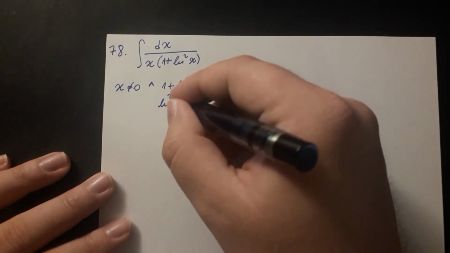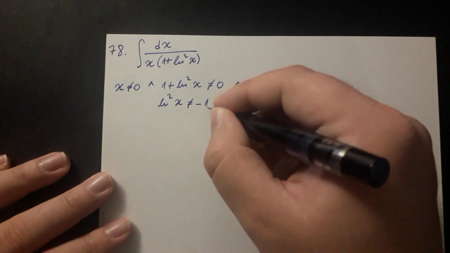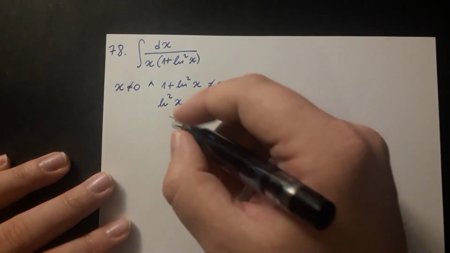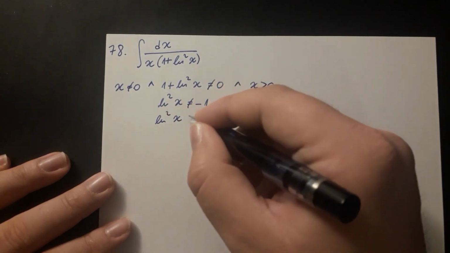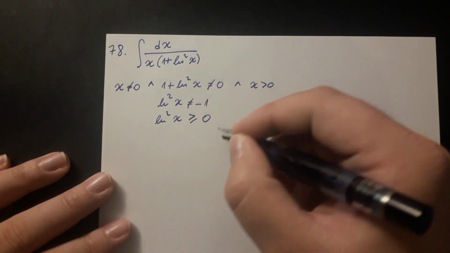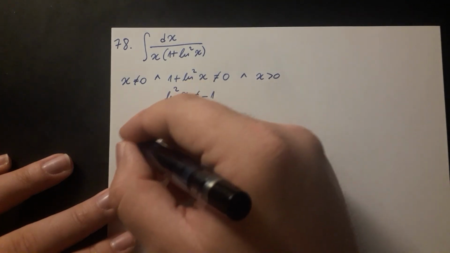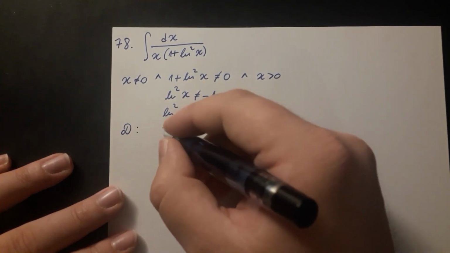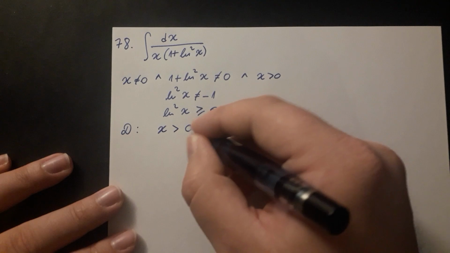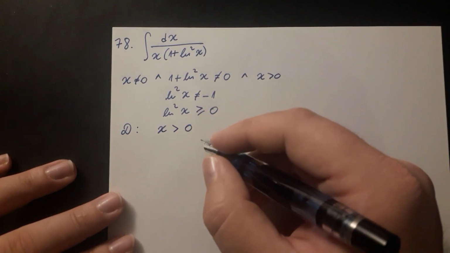So ln squared of x has to be different than negative 1, and ln squared of x is larger or equal to 0, so this never happens. The area in which this integral is defined then becomes all x's which are strictly larger than 0.